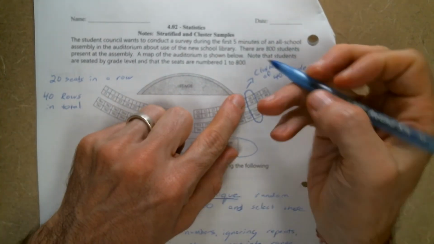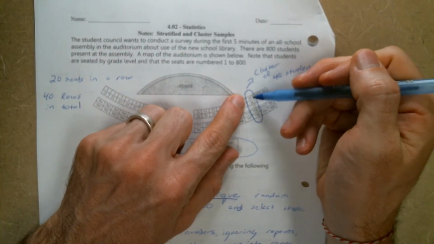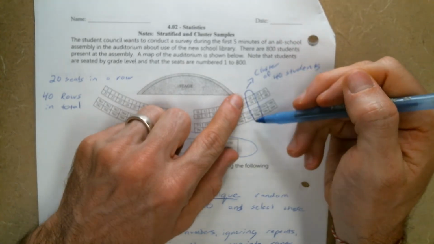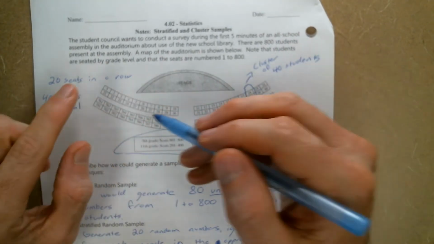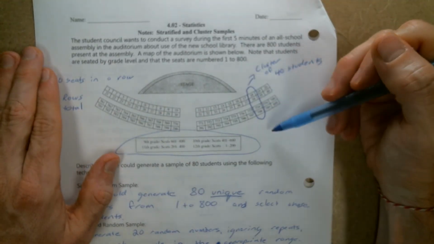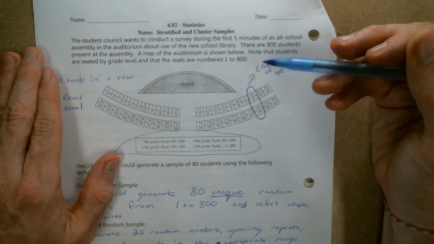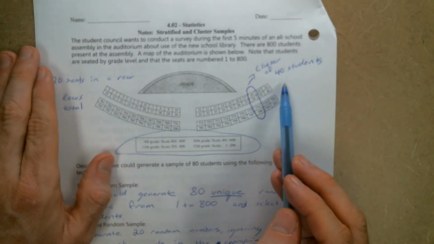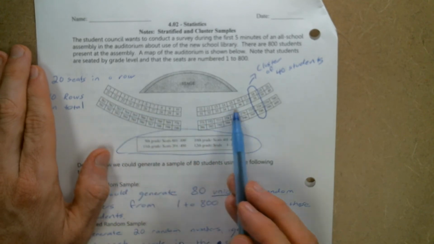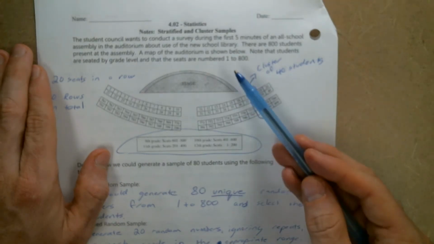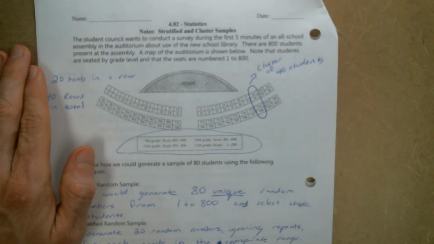So each row is going to have only a single grade, so the rows are your strata. The columns are your clusters. When we go across a row, it's all the same grade. But when we go up and down a column, we're getting a little bit of each in every column.